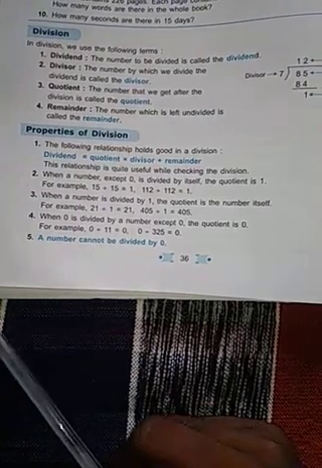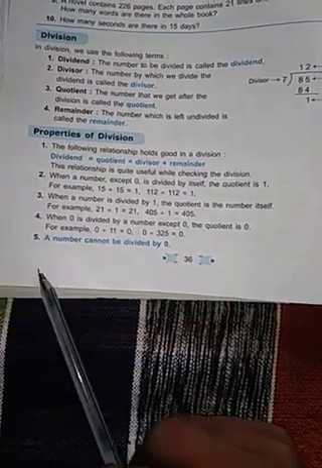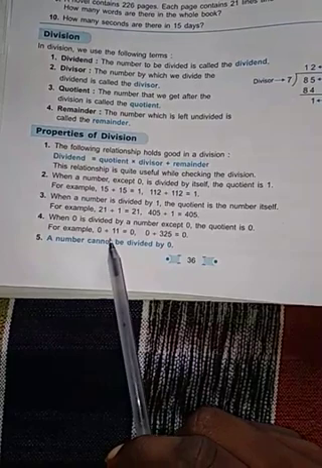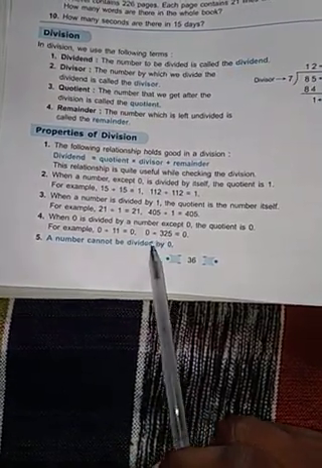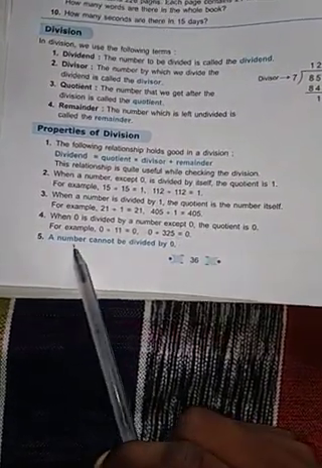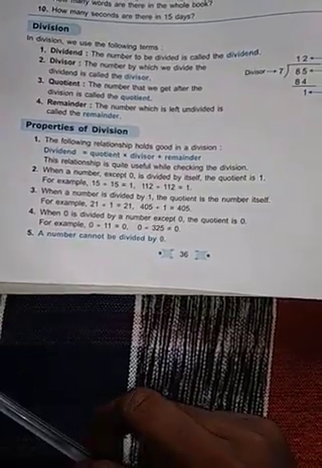When 0 is divided by any number except 0, the quotient is 0. For example, 0 divided by 11 gives 0. 0 divided by 325 gives 0. A number cannot be divided by 0, that is impossible.